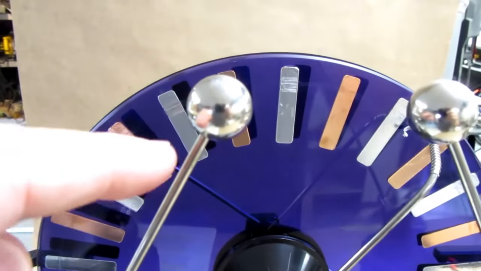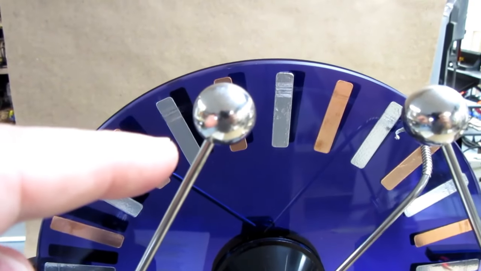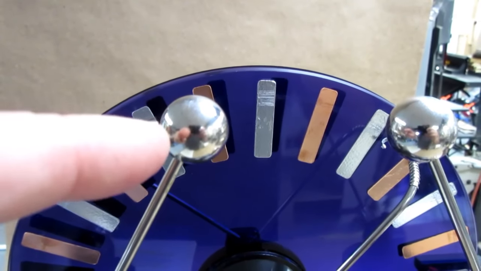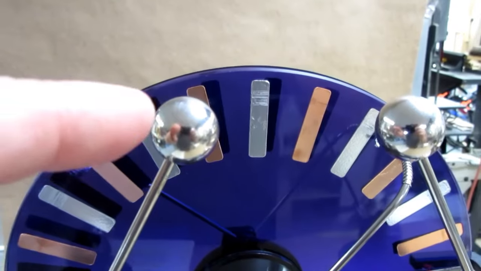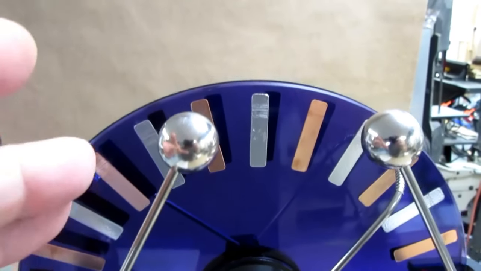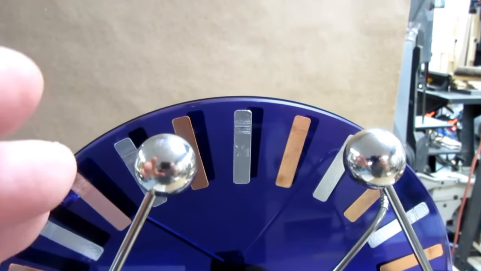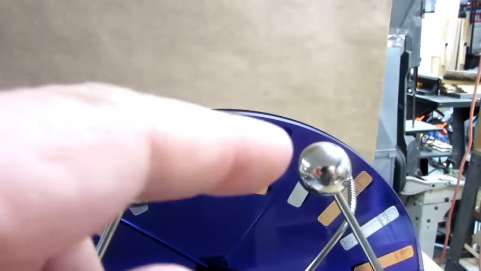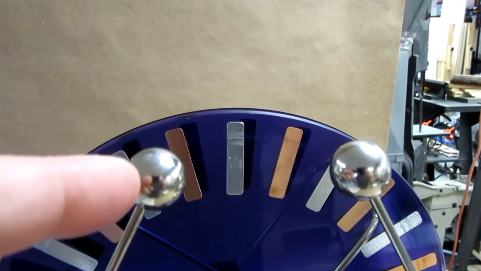Remember that the spherical balls here are without any sharp points or abrupt edges, and that discourages those electrons that have accumulated over here, this charge that's been built up, from trying to move across, leaving a well-defined point.